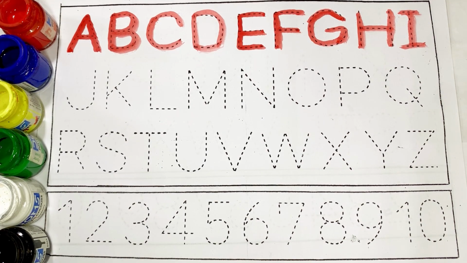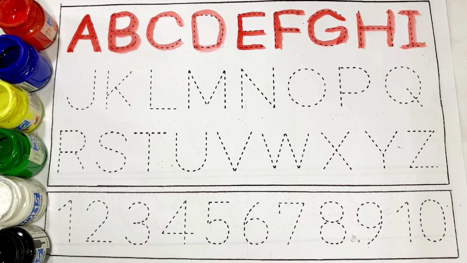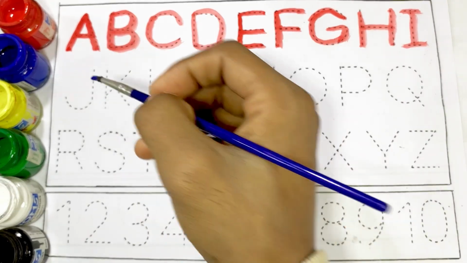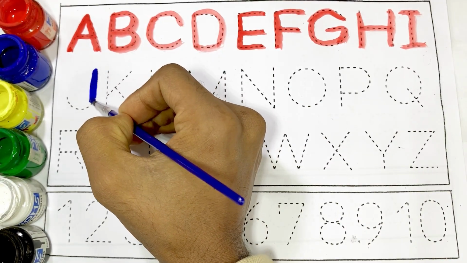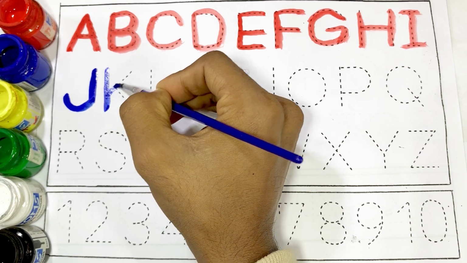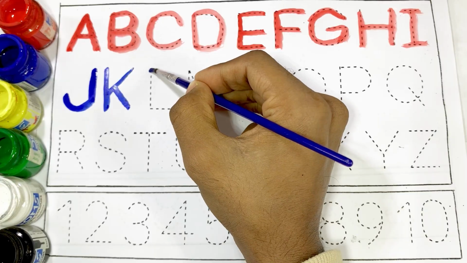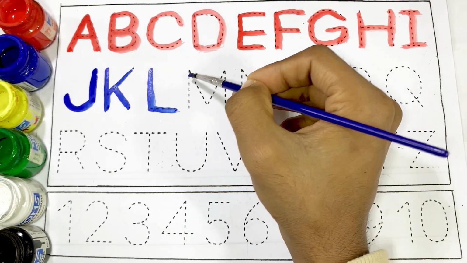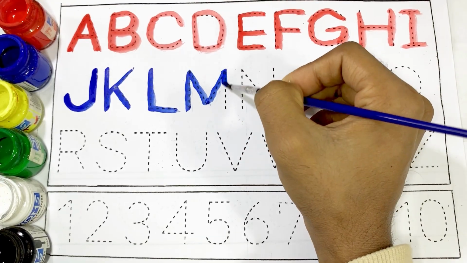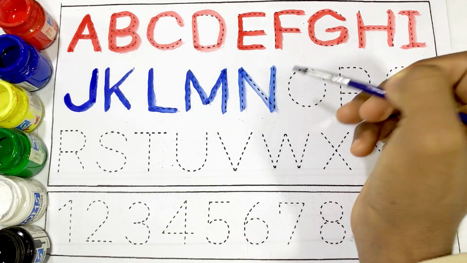Kids, now J. The alphabets of J and use blue color. This is J. J for Joker. This is K. K for King. This is L. L for lion. This is M. M for moon. This is N. N for nose.